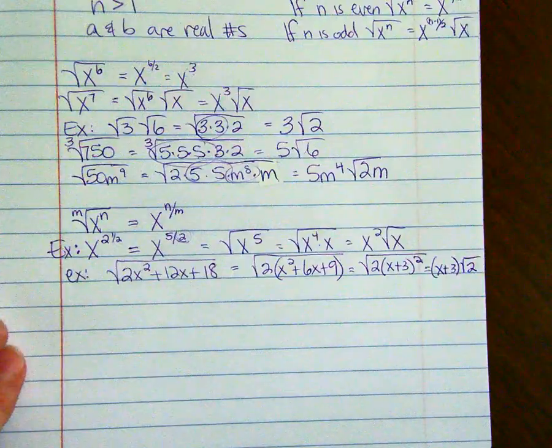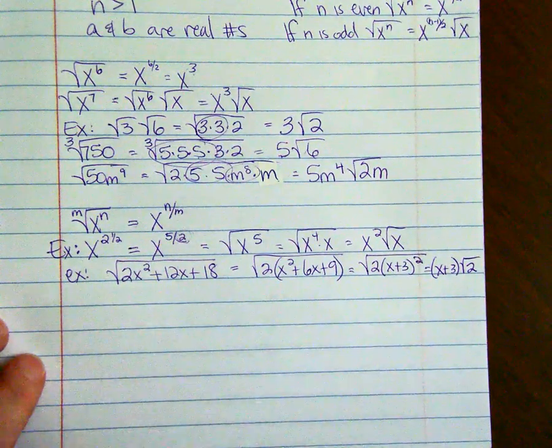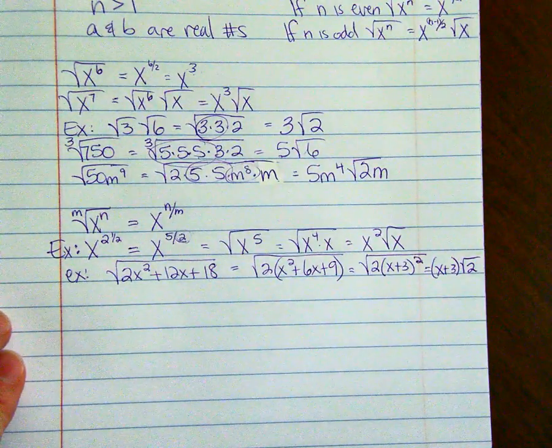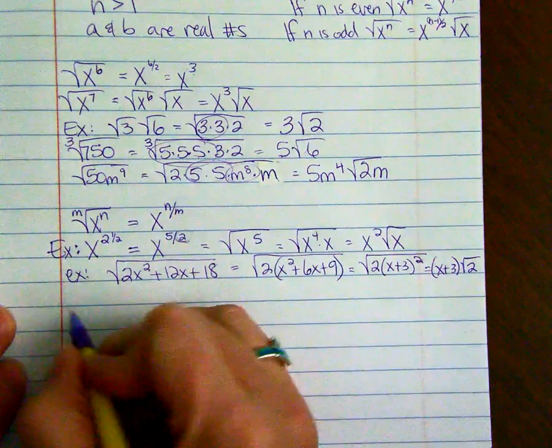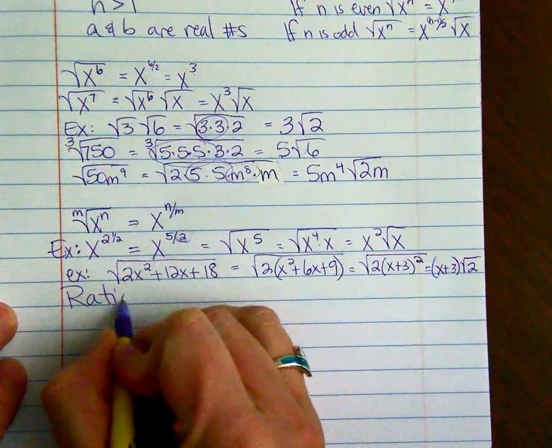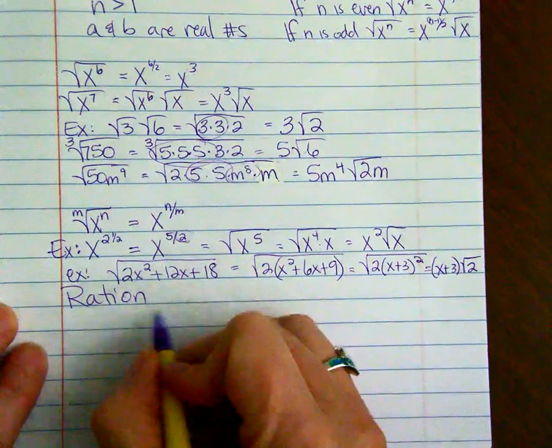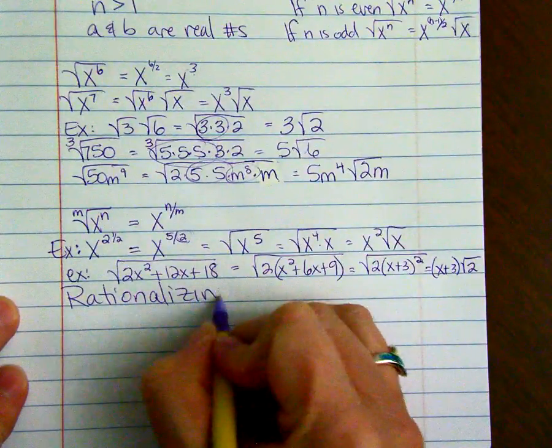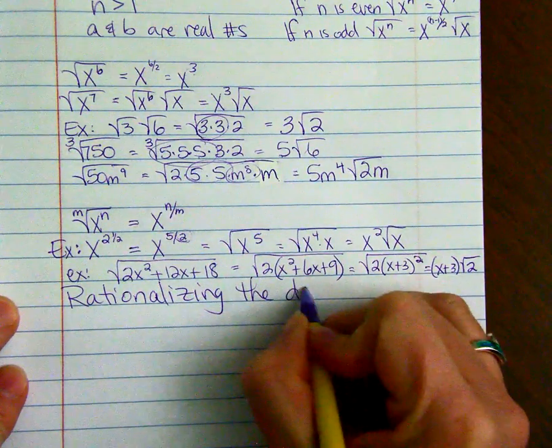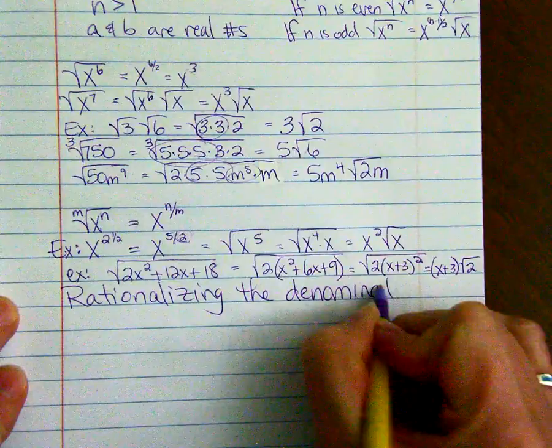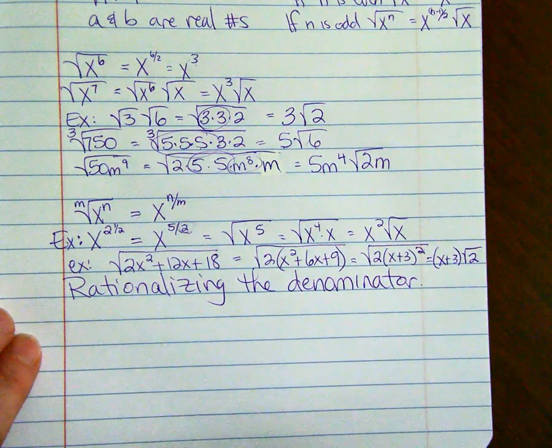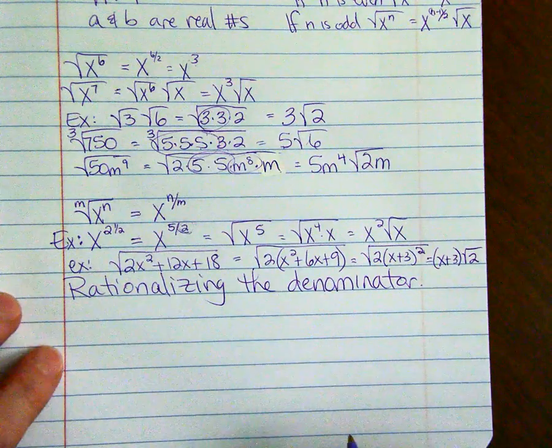We can't have any square roots or imaginary numbers or anything like that in the denominator of a fraction. So we have to do what's called rationalizing the denominator. That just means get a rational number in the denominator. So I'm going to explain this kind of using an example.